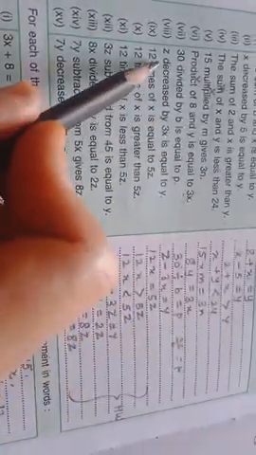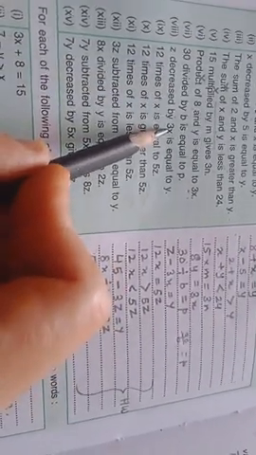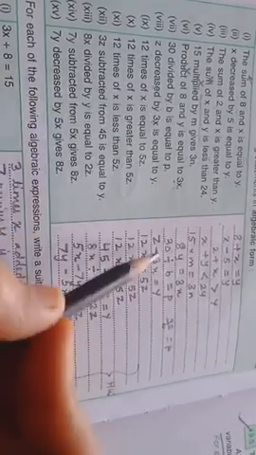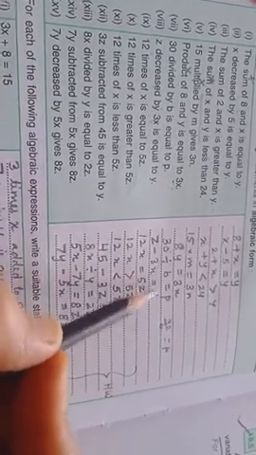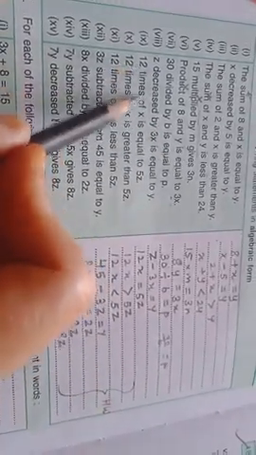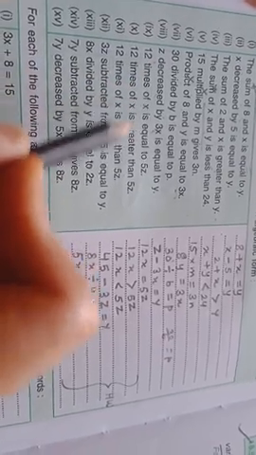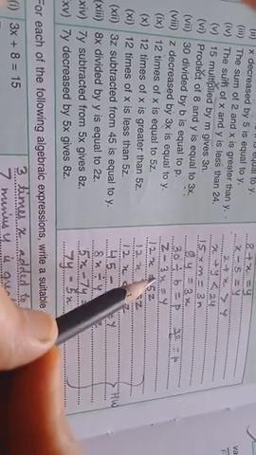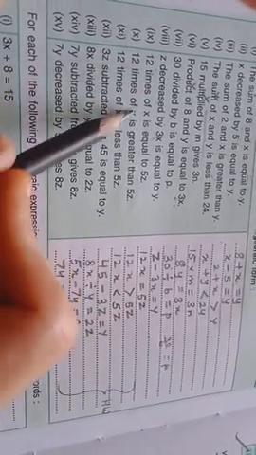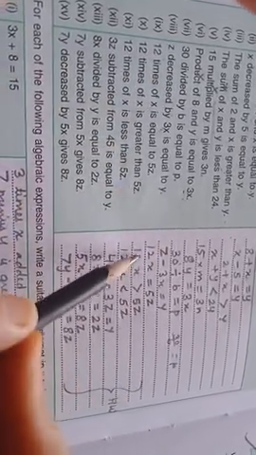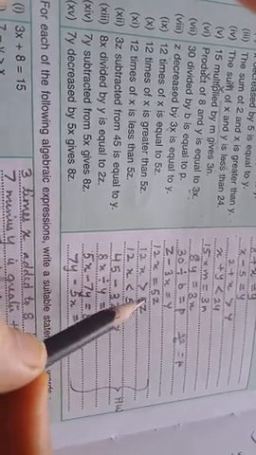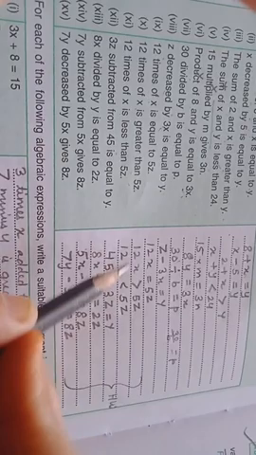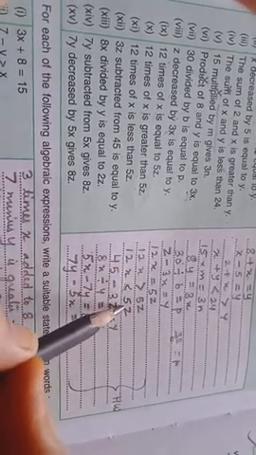z decreased by 3x. So z minus 3x is equal to y. 12 times x, that is 12x, is equal to 5z. 12 times x is greater than 5z. 12 times x is less than 5z.